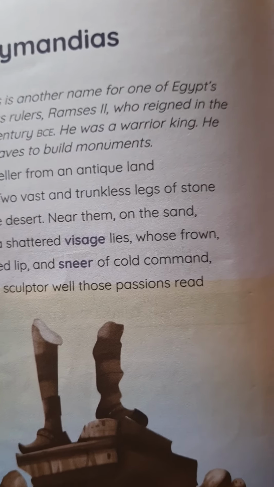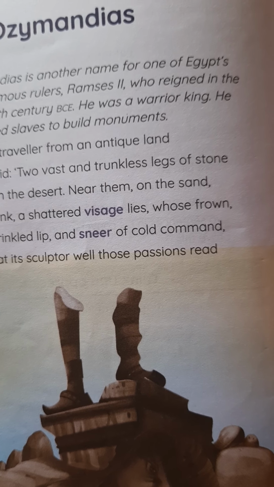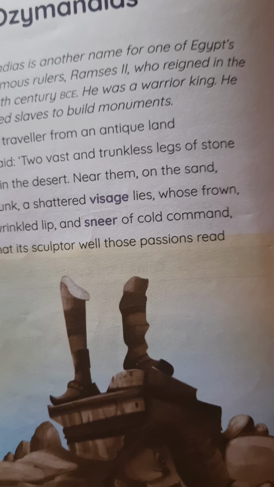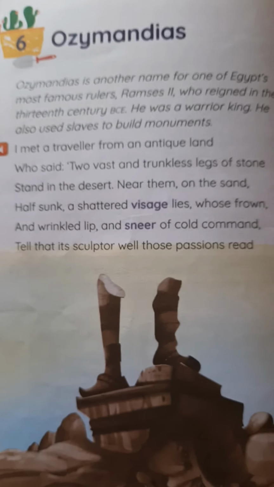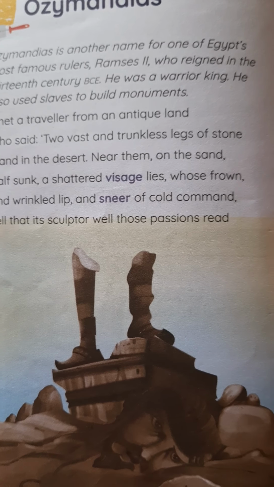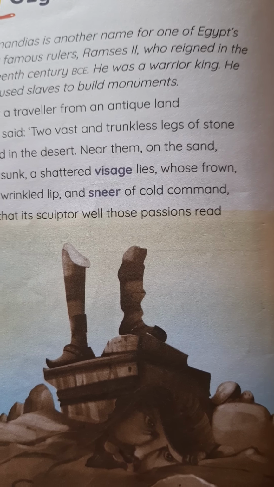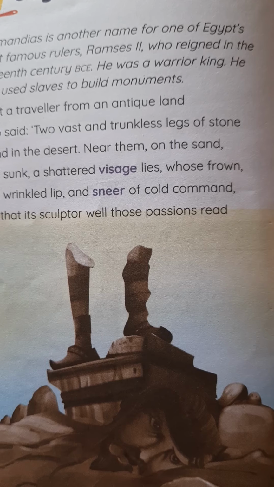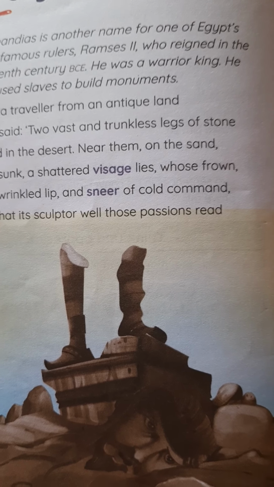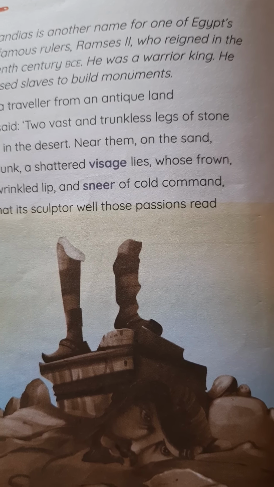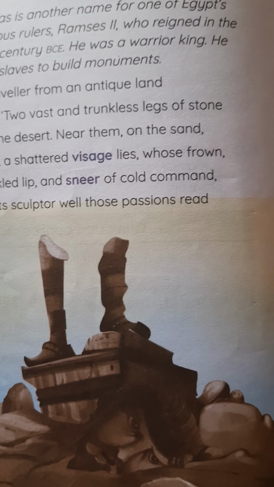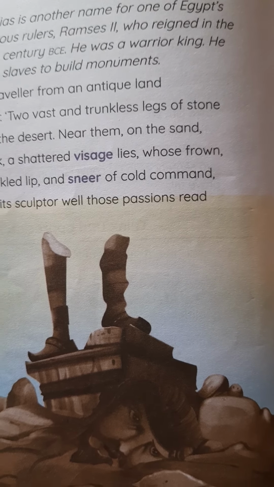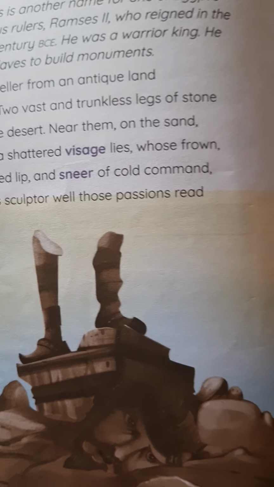And the wrinkled lip shows the sneering quality. Sneering quality means it is a quality of a face, cold, dominating, emotionless, which was there in the king Ozymandias. And then he says the sculptor has analyzed these expressions on the king's face very well, and he was very good in his work of making the statue, and he copied the expression while making the statue.